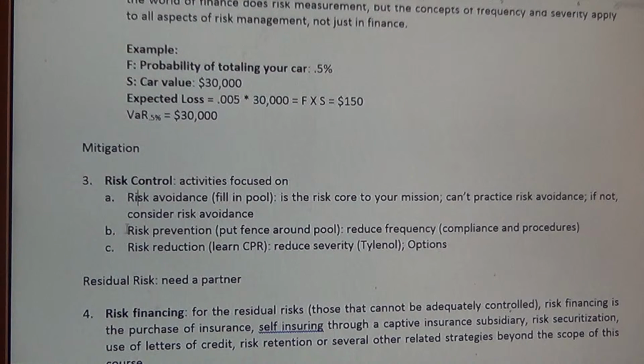Now, if you can't practice risk avoidance, then you have risk prevention. This is when you're trying to reduce frequency. These are your compliance and procedures activities. It'd be like putting a fence around the pool. You reduce the frequency or the chance that someone will get in your backyard and actually fall in the pool and drown. And then risk reduction, you're trying to reduce severity. You might learn CPR. So if someone does fall in your pool and you find them and the ambulance takes a long time to get there, you can maybe save their life by learning CPR, which reduces the severity.